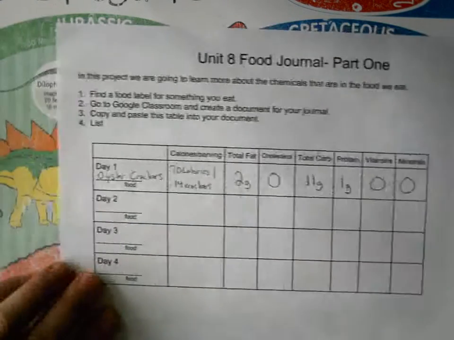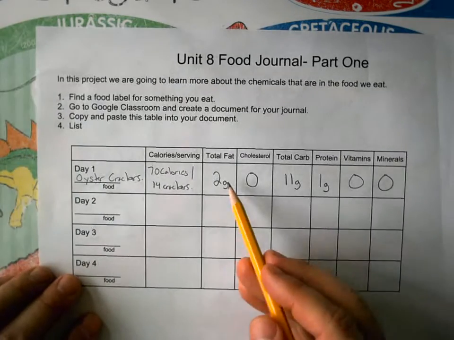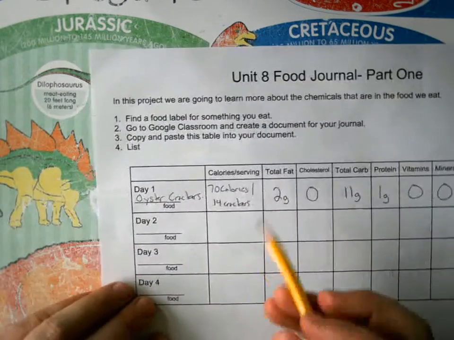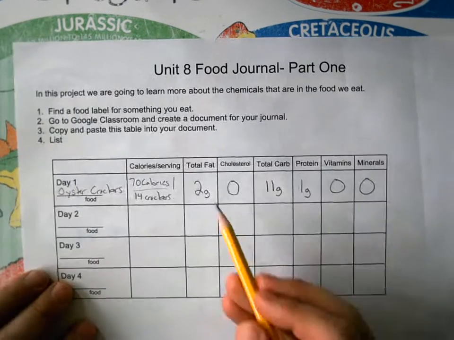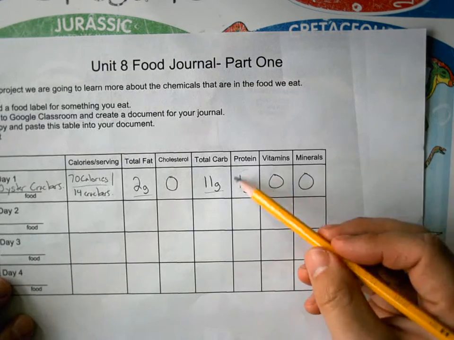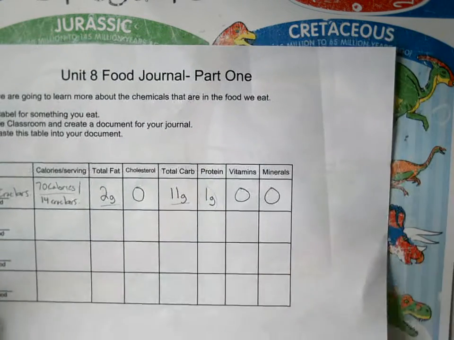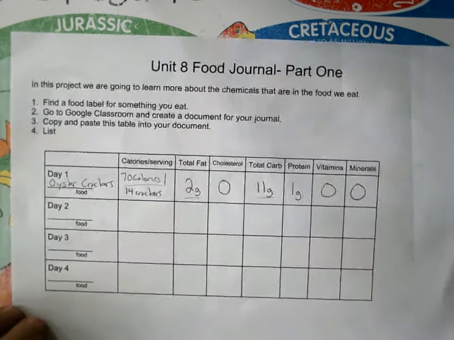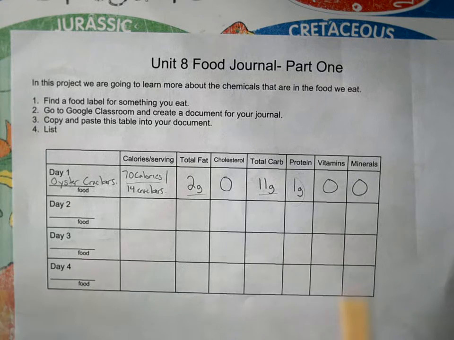Stuff like this is nice to look at every now and then just to give you an idea that, you know what, I'm eating these crackers, they are providing me with some calories, a little bit of fat, a little bit of carbohydrates, no protein though, no vitamins, no minerals. Maybe not the best part of my diet.